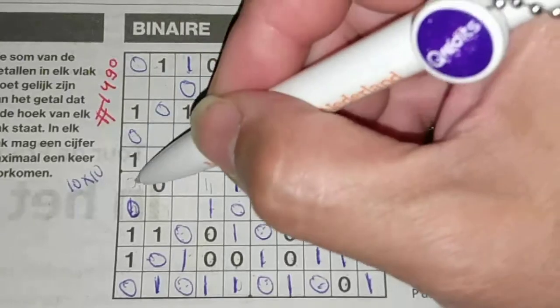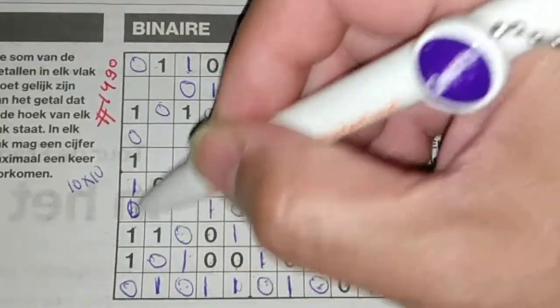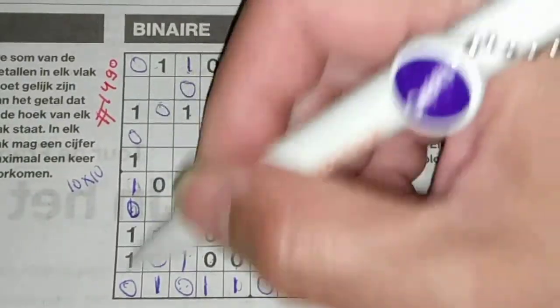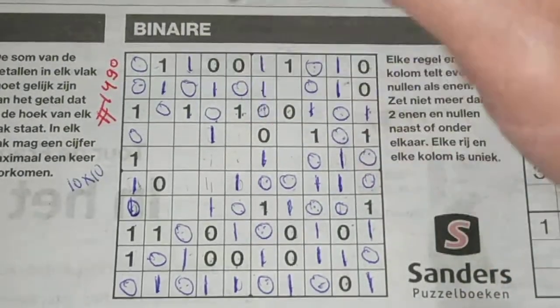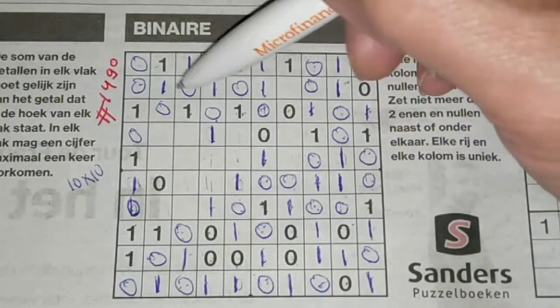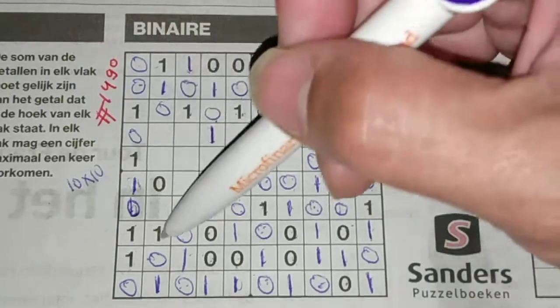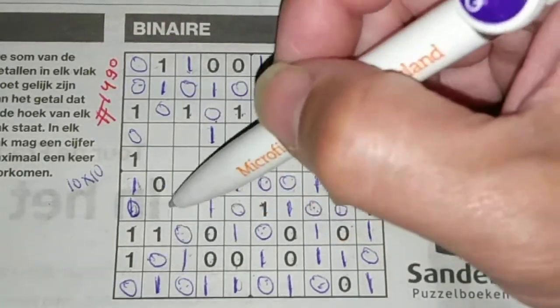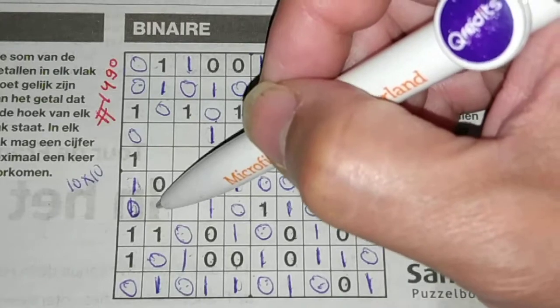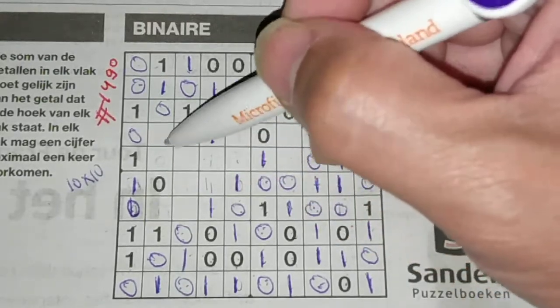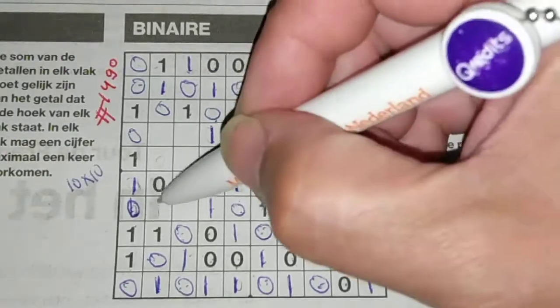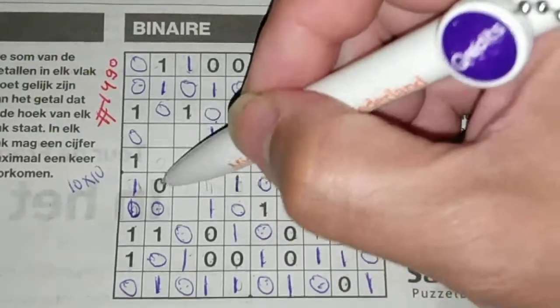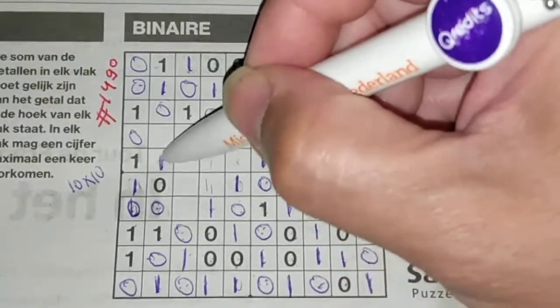This cannot be a 0, this should be a 1. 1, 2, 3, 4, 5 1s, so the rest are 0s. Between 2 0s comes a 1. 1, 2, 3, 4 1s. If I place the 5th 1 here, then we have 4 0s in a row, not allowed. So this can be a 1, this should be a 0.